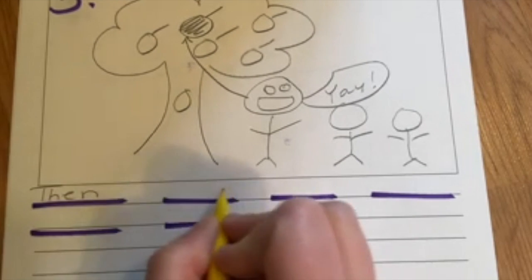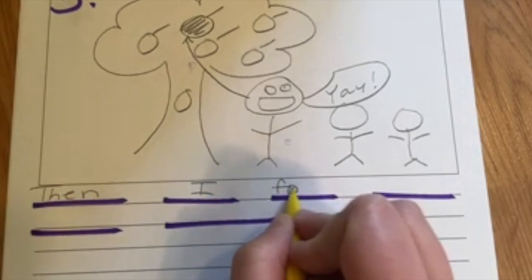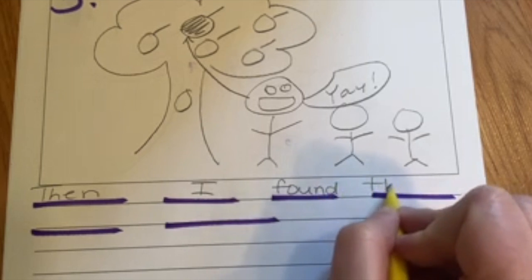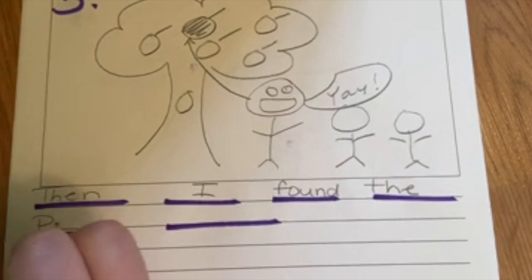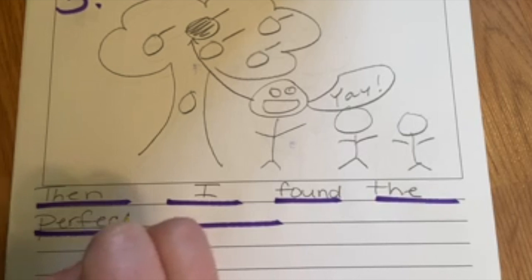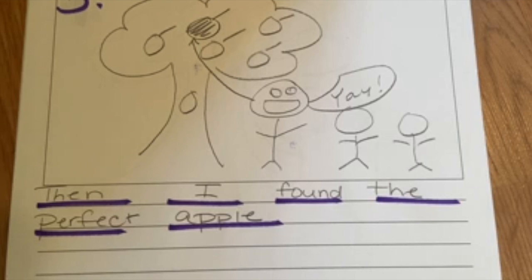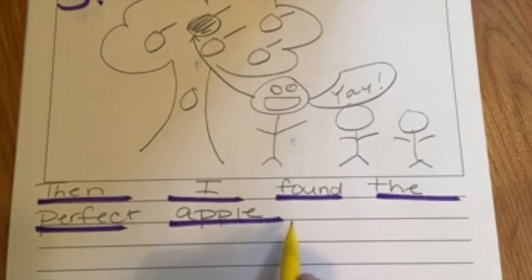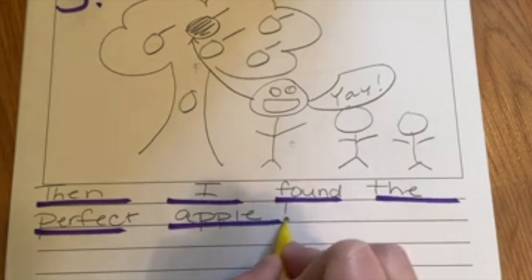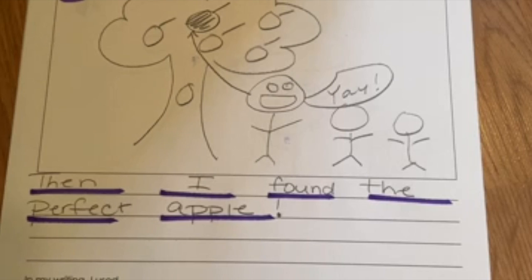Then I found the, so many sight words, perfect apple. Then I found the perfect apple. I don't need a period, I need an exclamation mark because I'm excited.